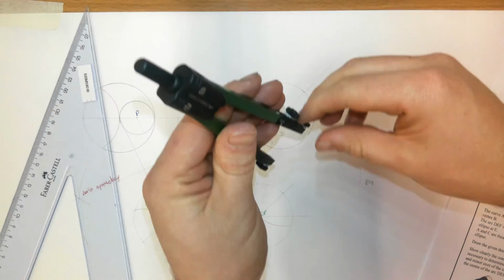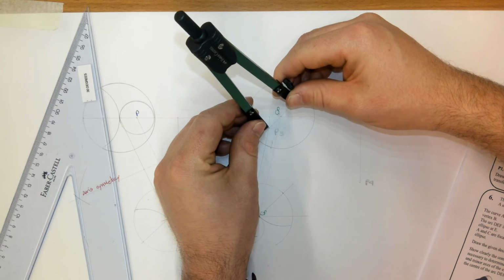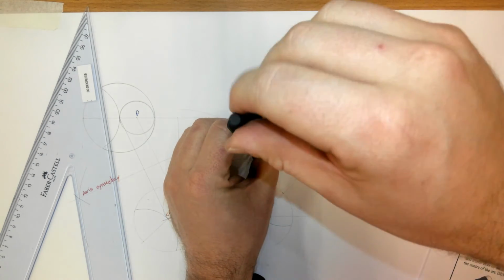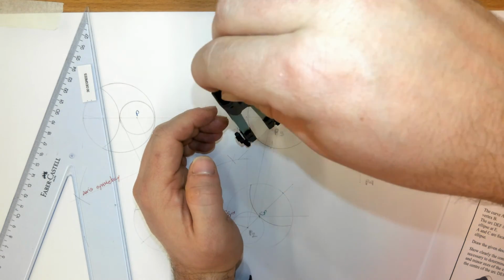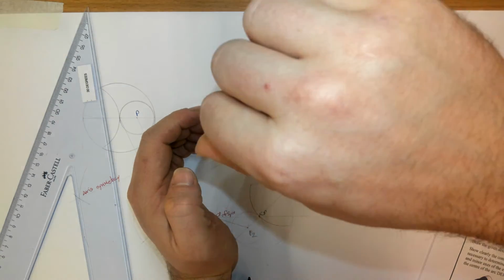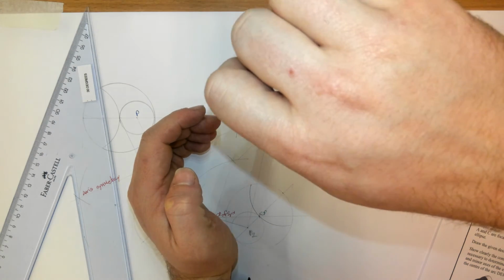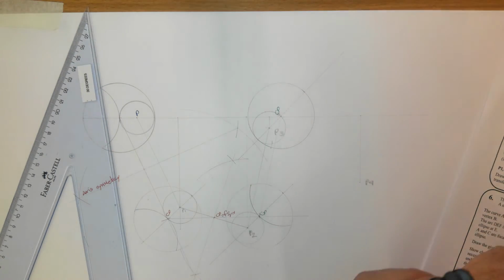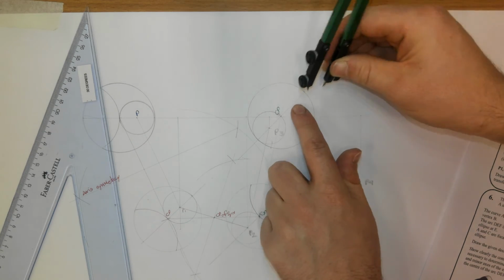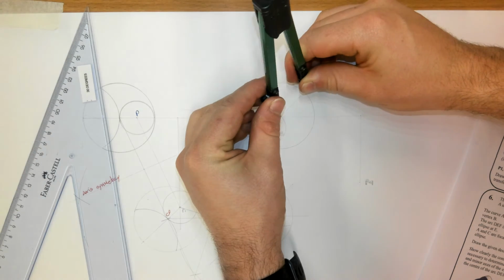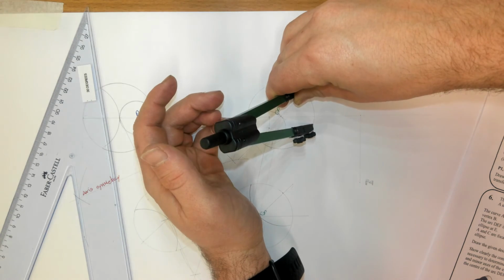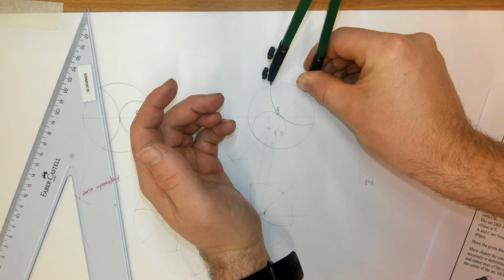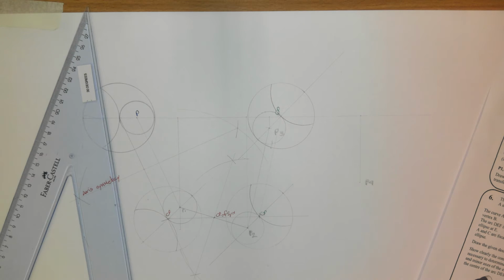Now, so compass on P3, bring the nib there, there's the arc, and then there's the circle of the sun, and then the arc is this side, so compass here, there we go.